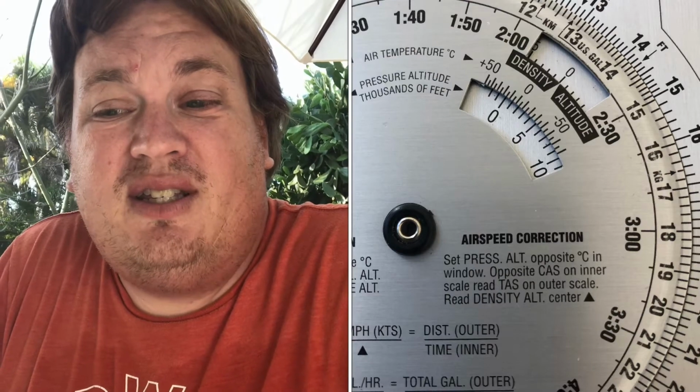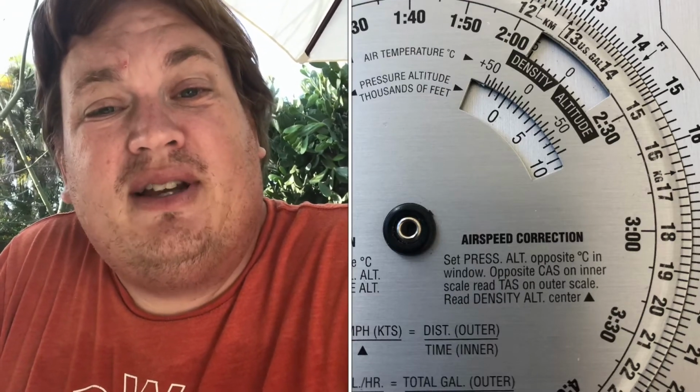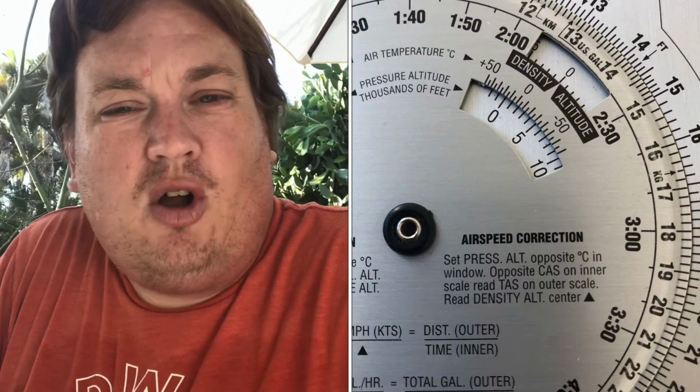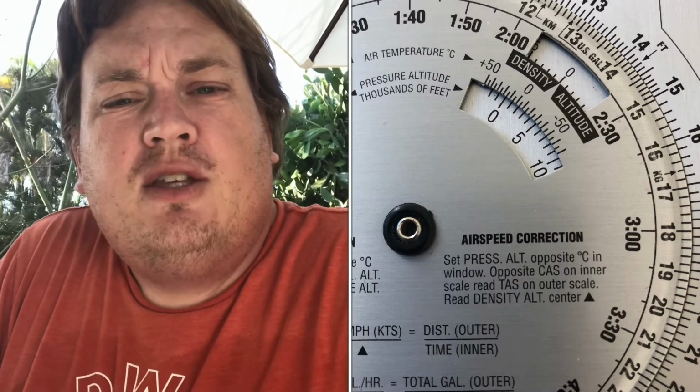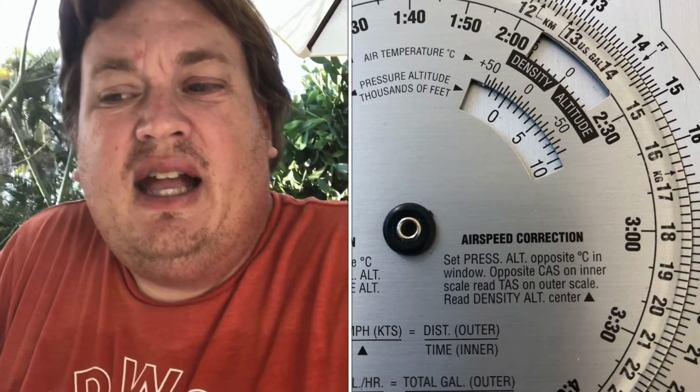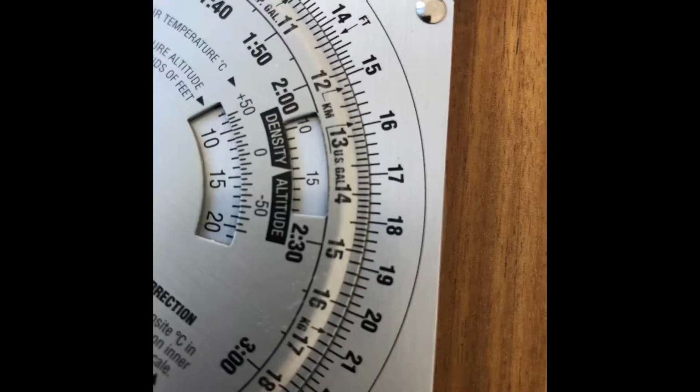If we continue to read our instructions, it will say calibrated airspeed. For this question, since we don't have a POH, we'll just substitute indicated airspeed for calibrated airspeed. We'll call them the same thing. So calibrated airspeed is on the inside, and the true airspeed will be opposite it on the outside.